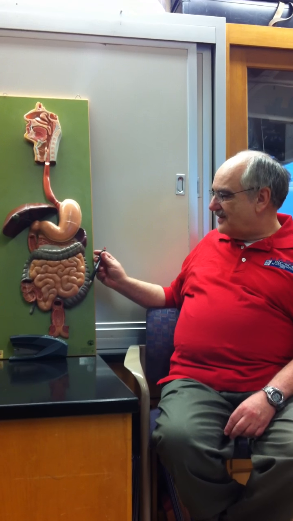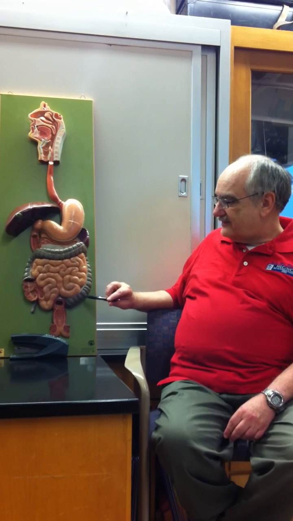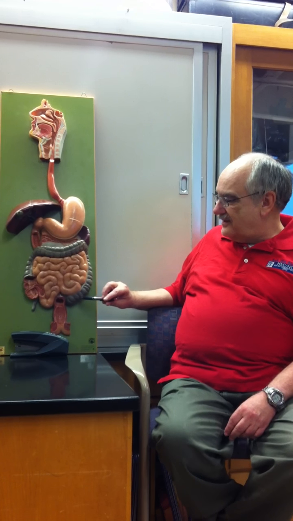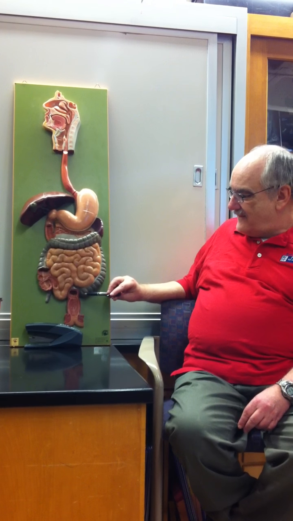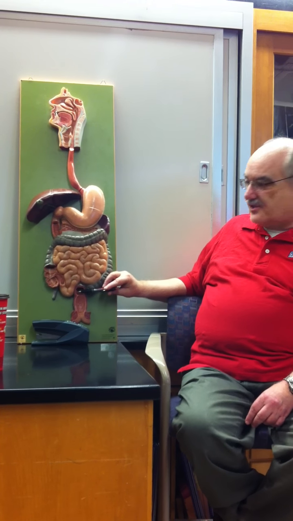The descending colon. Down here, there's still another flexure called the iliac flexure. The large intestines then turns inward, and it's the famous sigmoid colon. Then it straightens itself out, goes down, and is called the rectum.